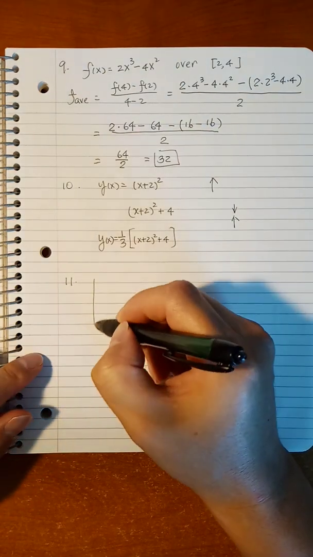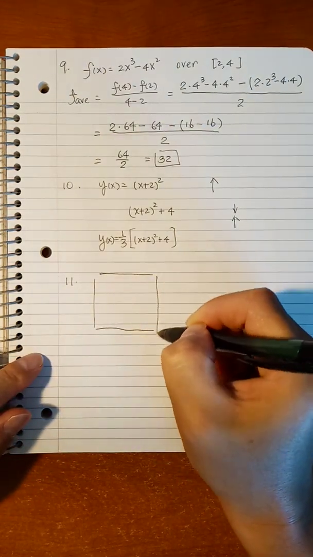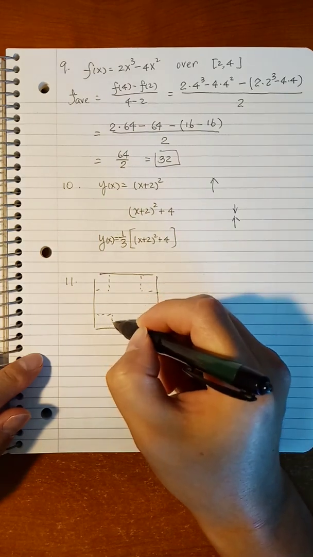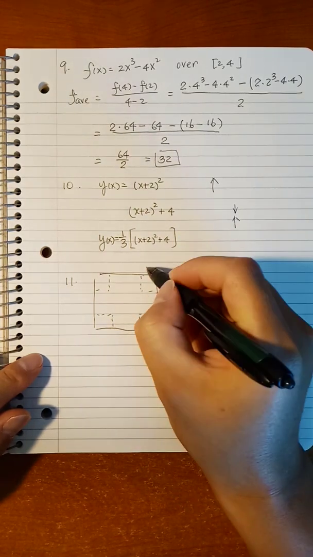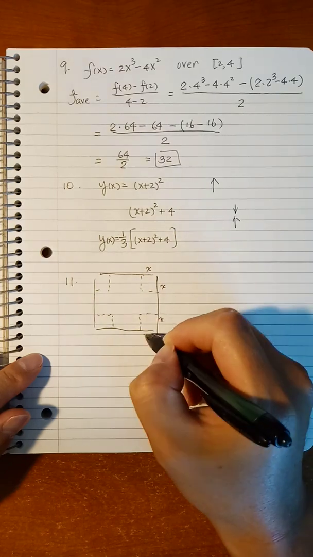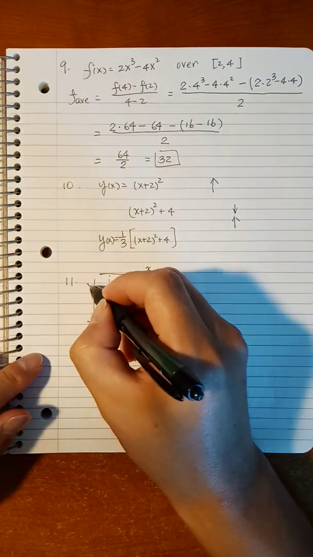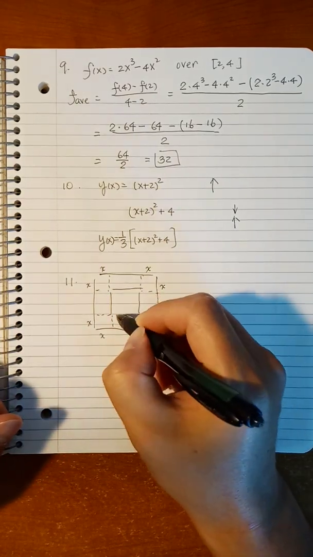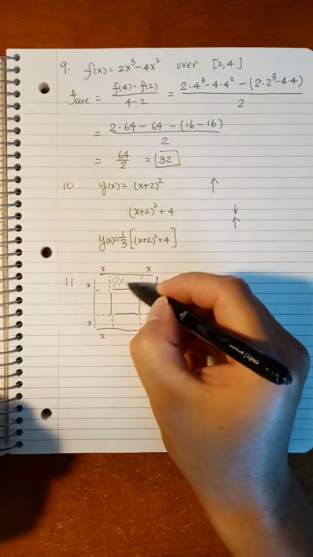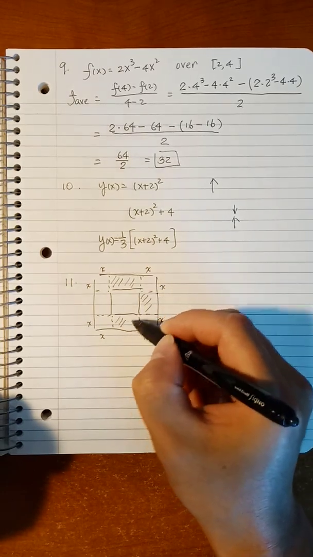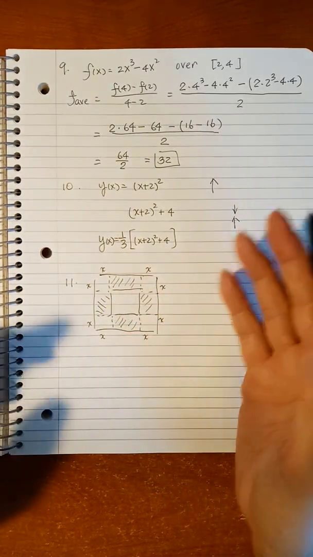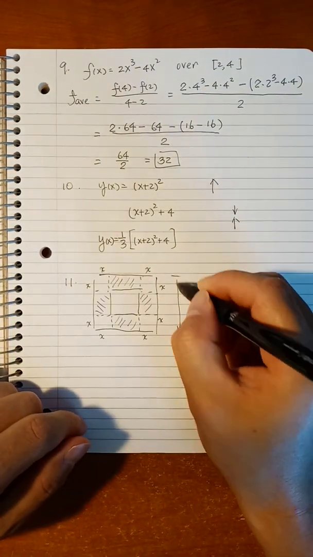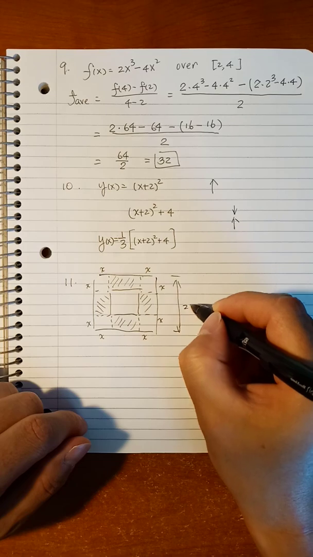Problem 11. We cut x. We cut 4 corners. We're going to bend the shaded part vertically to build an open box. So the total is 24 inches.